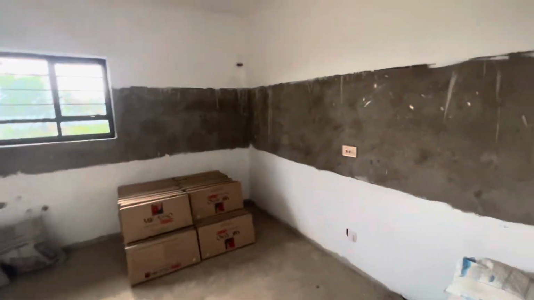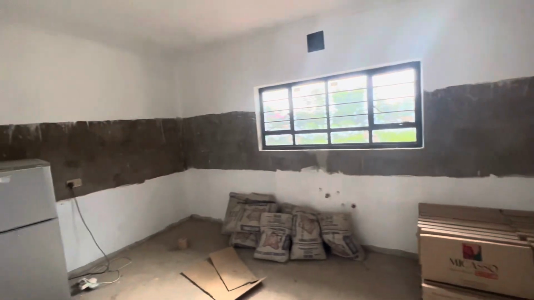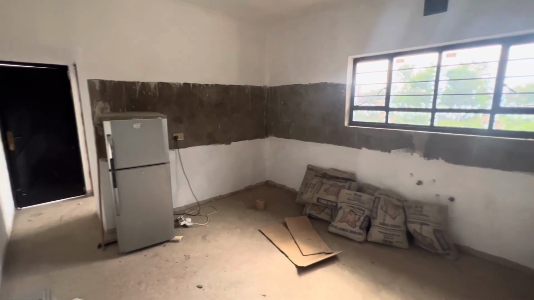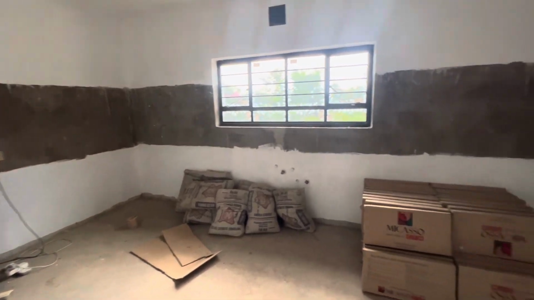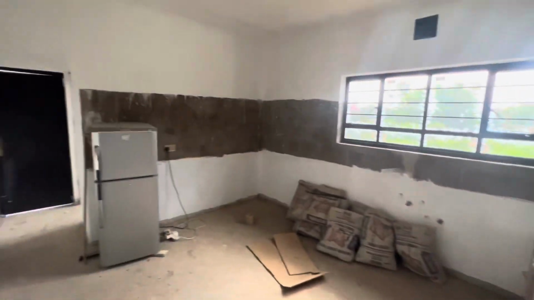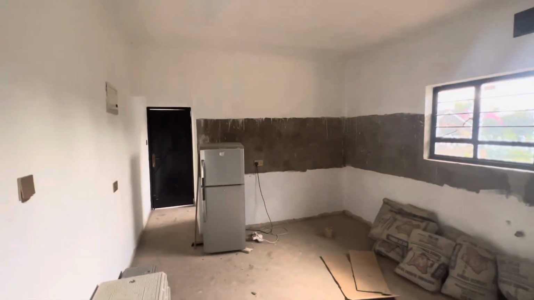So guys, we will also be building this kitchen. This is a village house, so we'll be doing a kitchen here, but not a very expensive kitchen, just a small, nice, smart kitchen for the village. So please watch this video and the videos to come so that you can see how we are going to finally complete this project.